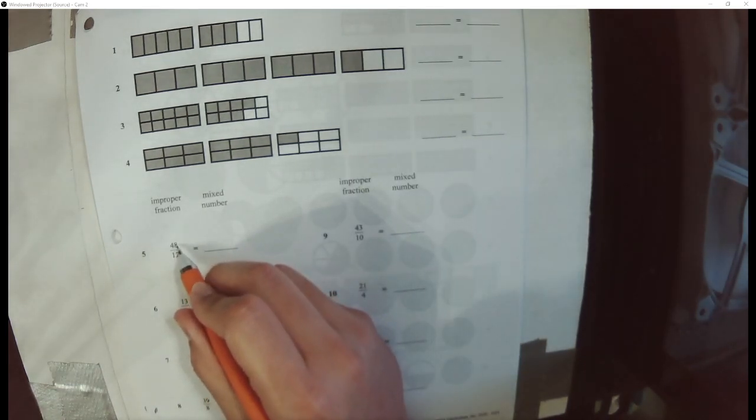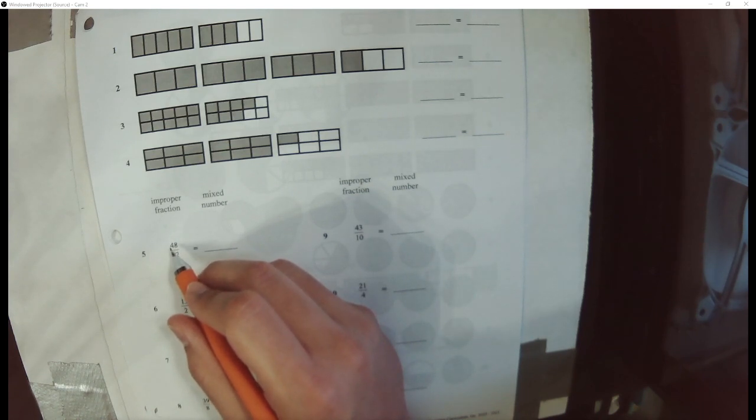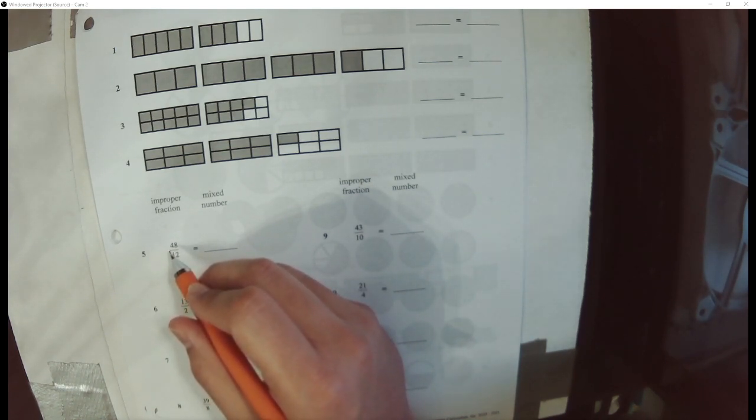I'm going to start off by drawing 48 dots. This is part of the reason why I told you don't want to rely only on this method.